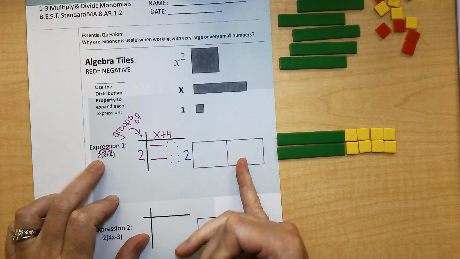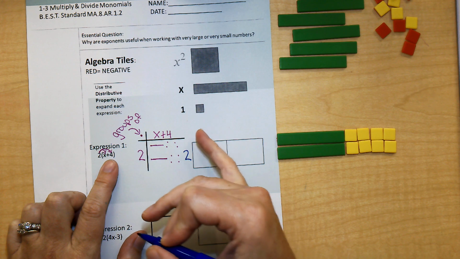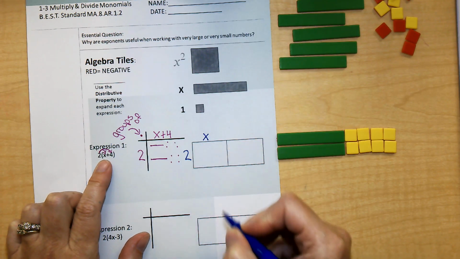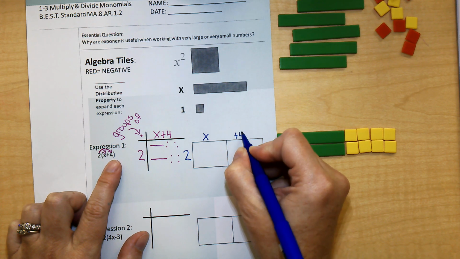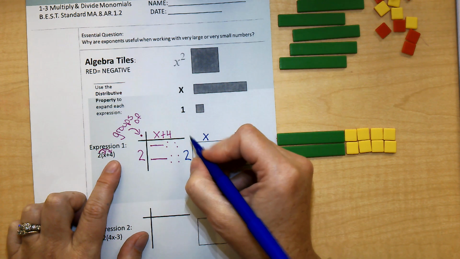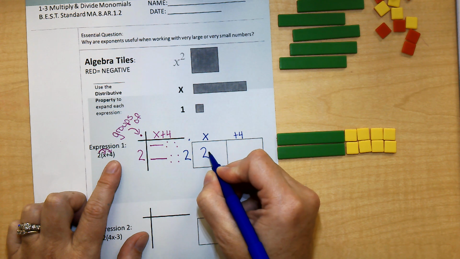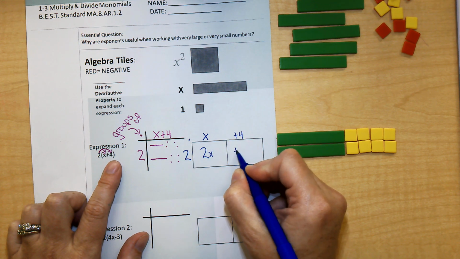Now we have 2 blocks because we have 2 terms inside of our parentheses. Each term goes above a block. So we're going to put x above the left block and plus 4 above the block on the right. And then we multiply. So 2 times x is 2x. 2 times plus 4 is plus 8.